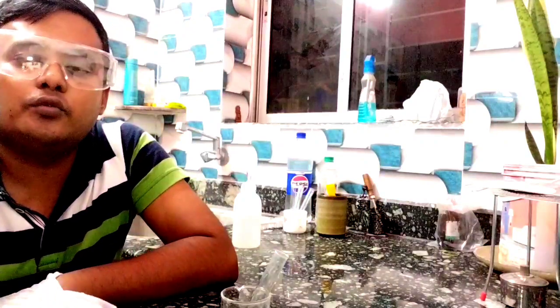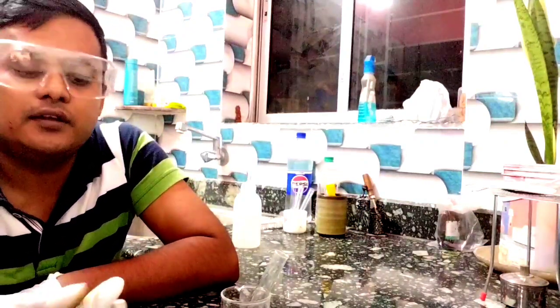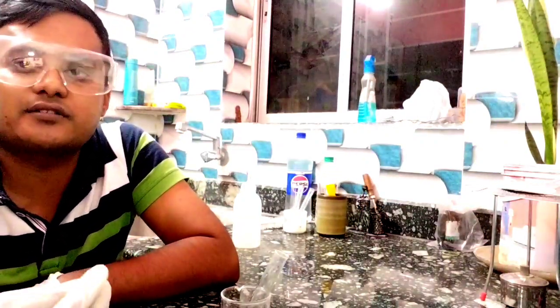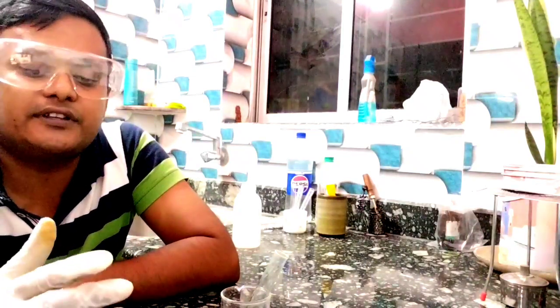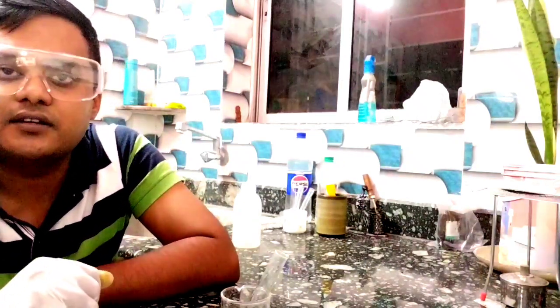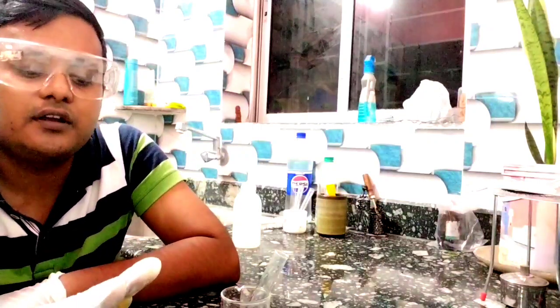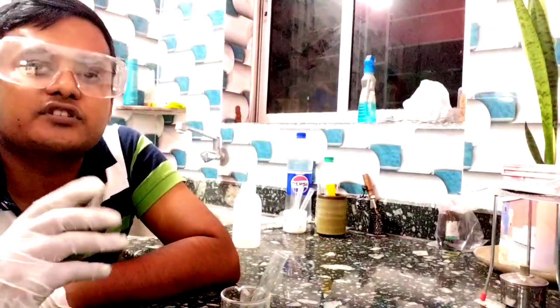Next, I'll show you more of the different solvents which we use to extract different compounds. Actually it is used in solvent extraction. You have to remember which solvent is used for which type of compound.